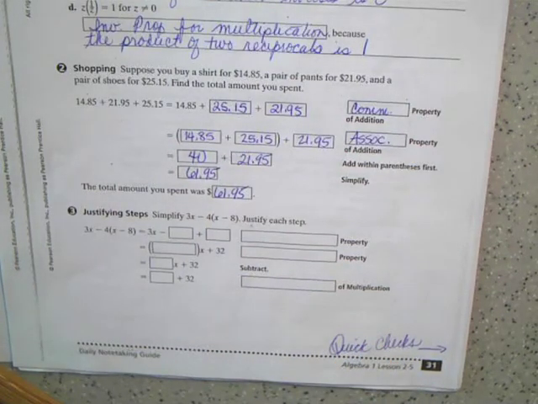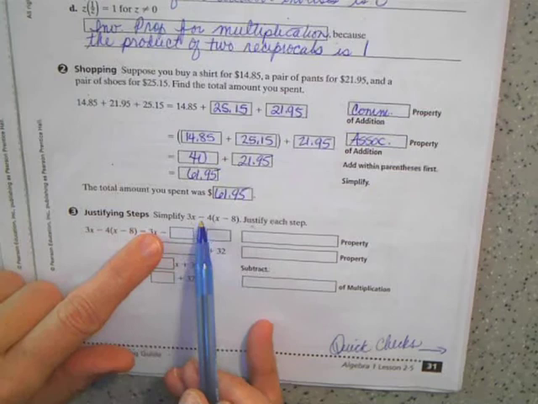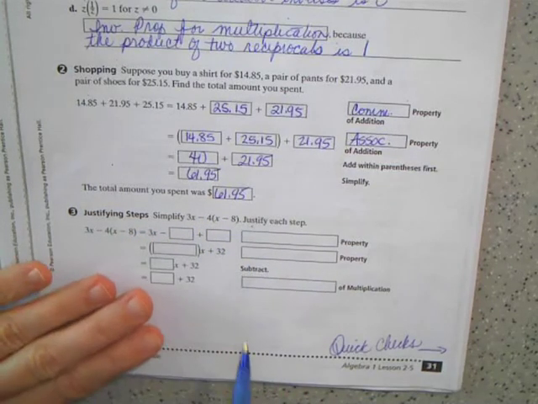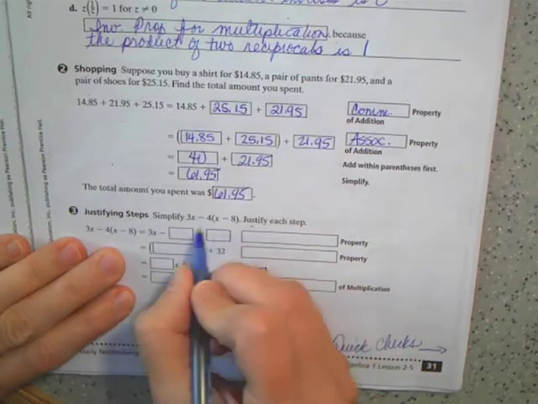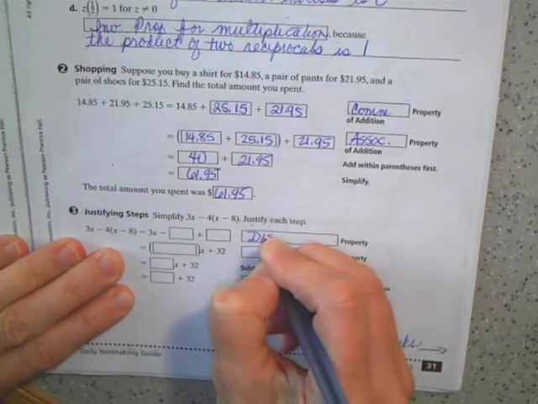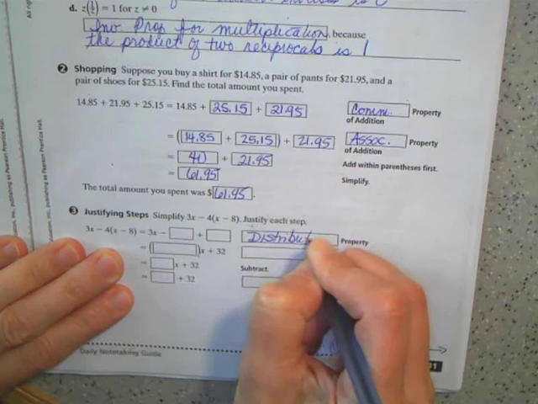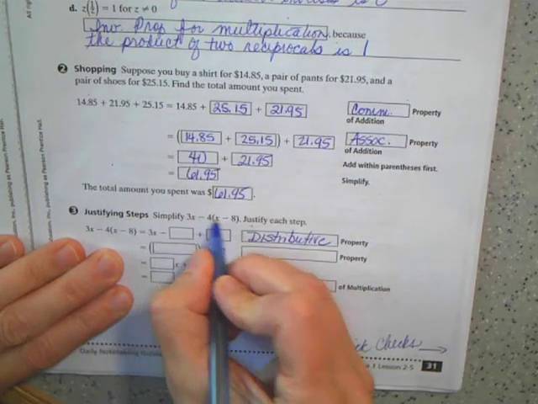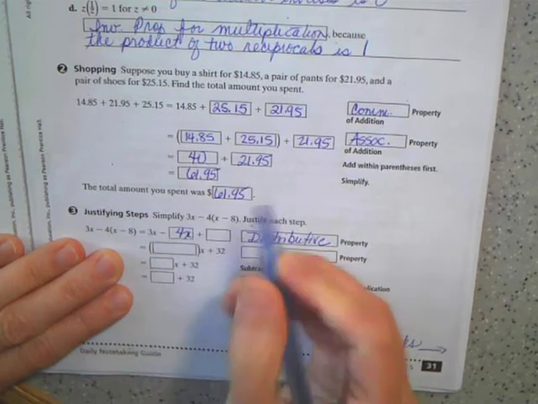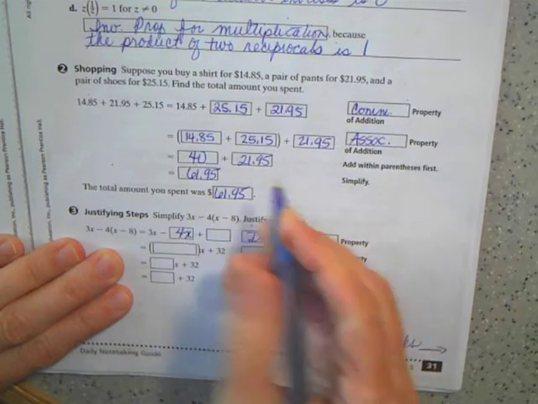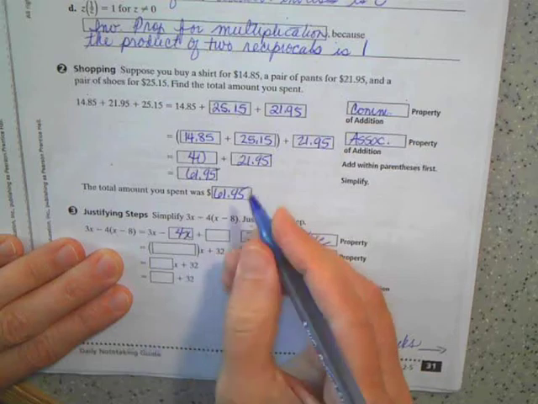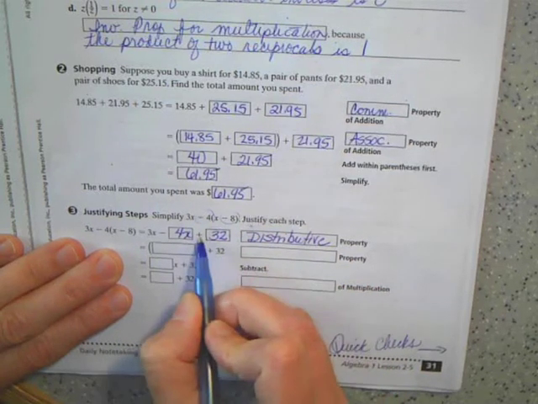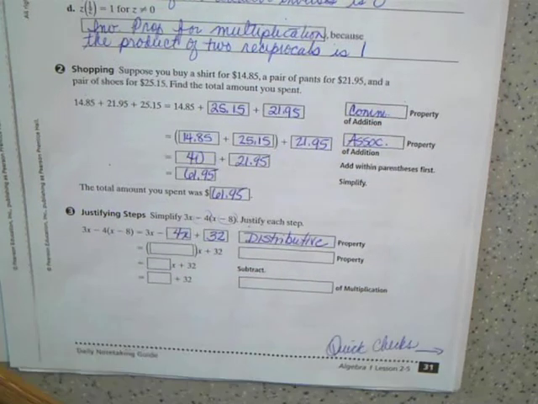Okay, here we have simplify 3x minus 4 times the quantity x minus 8, justifying each step. So the first thing we're going to do is distribute here. So we're going to use the distributive property. So this is going to be minus 4x and then minus 4 times minus 8, so I'm going to end up with a positive 32. Remember, if you treat this as negative 4 and negative 8, that tells you that that's going to be a plus 32 in there.